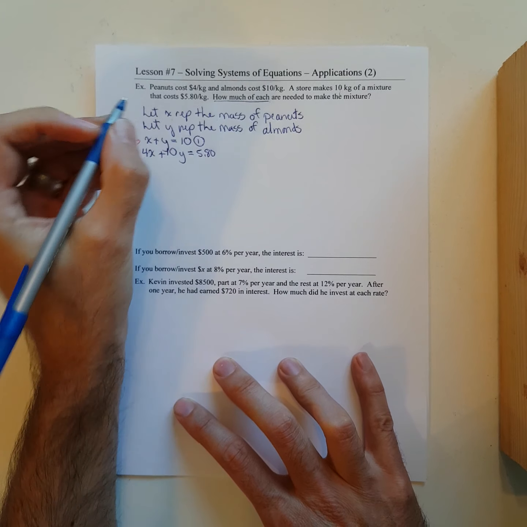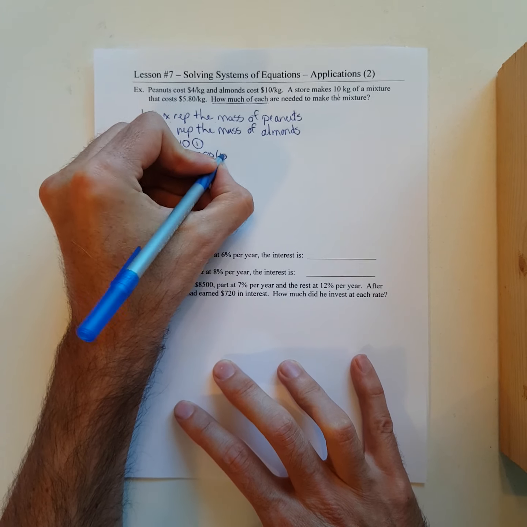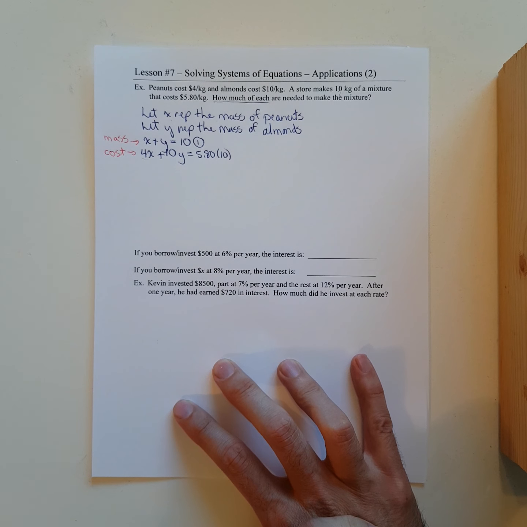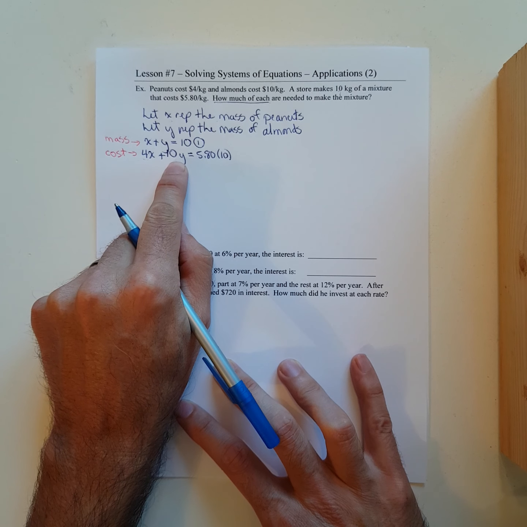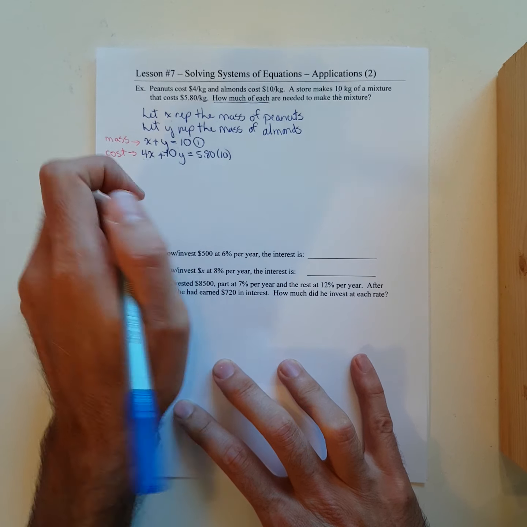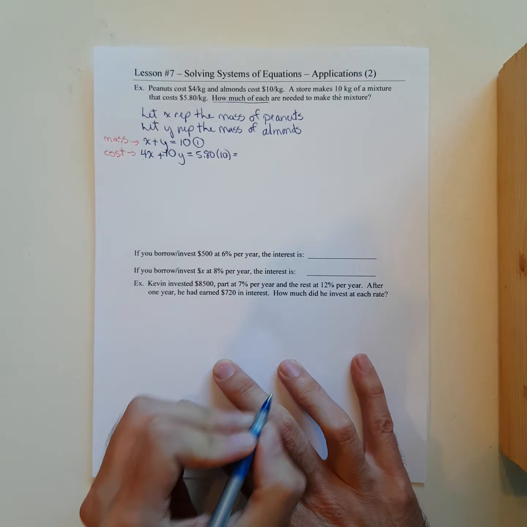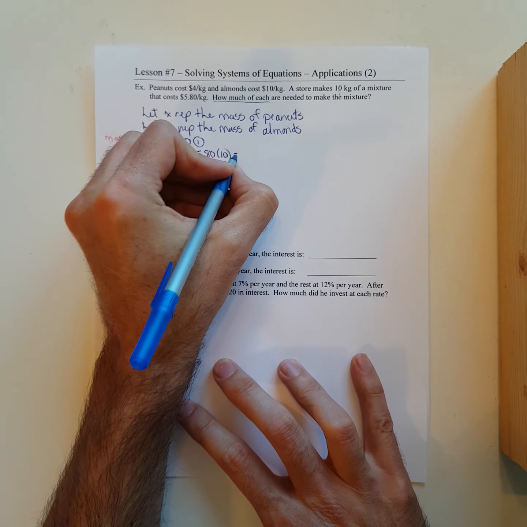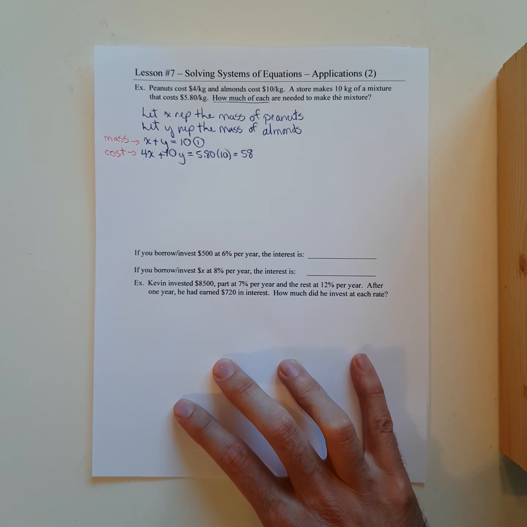$5.80 per kilogram, but remember we're doing 10 kilograms of this, so I need to multiply that by 10. So there's the total cost of peanuts plus the total cost of almonds, and then here is the total cost, $5.80 per kilogram times 10 kilograms. I'm just going to put an equal sign here beside this. If I work this out, we figure out that the total mixture will be $58.